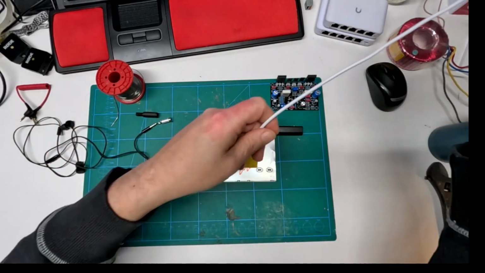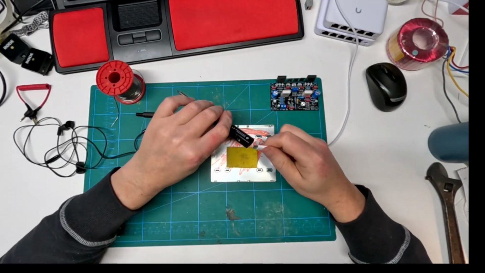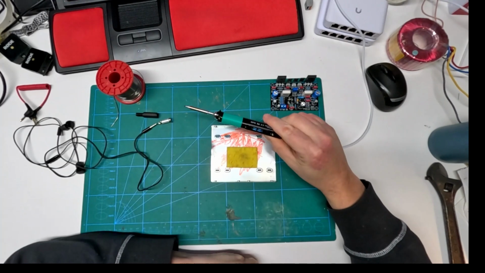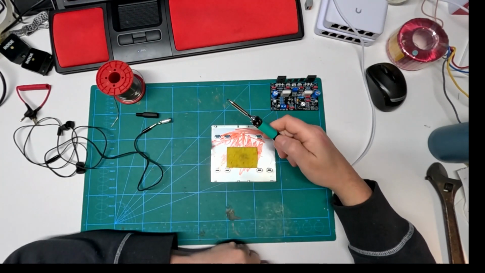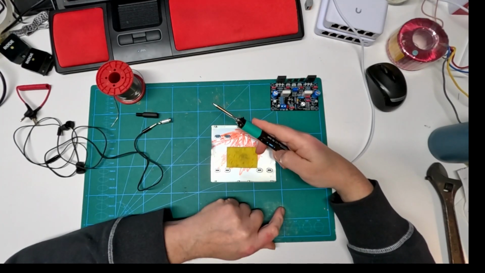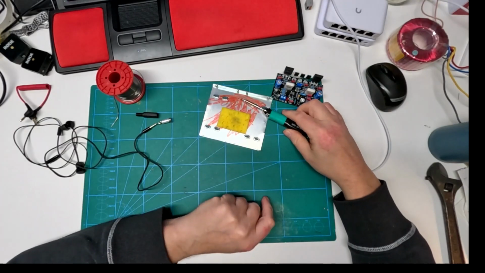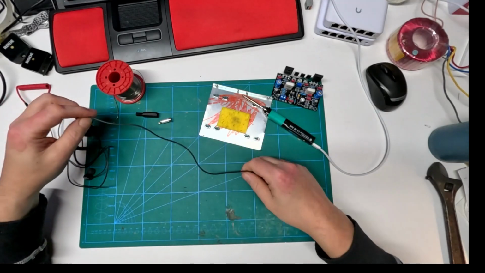I have also tried to change power supply. I have not tested this yet. This is my iPhone cable and another PC charger that has a USB-C output. Yeah, we can see it's heating up, so it's working. It's cooling down again. And I'm going to get this cut, and I'm going to have the multimeter there.